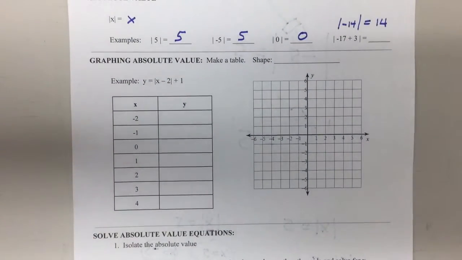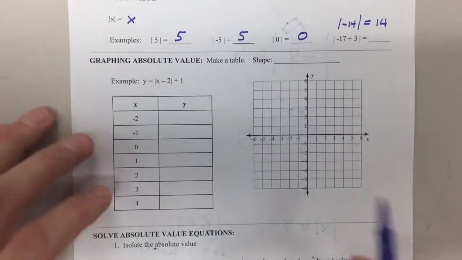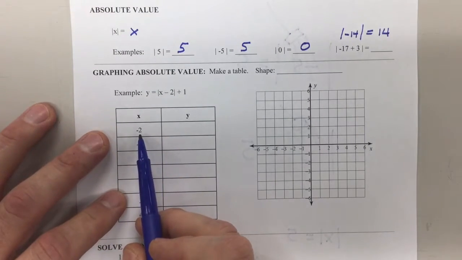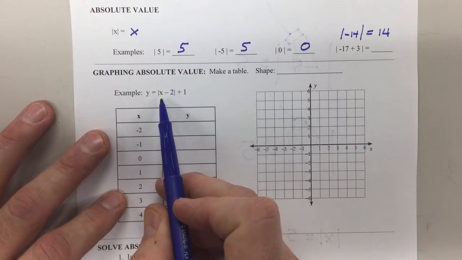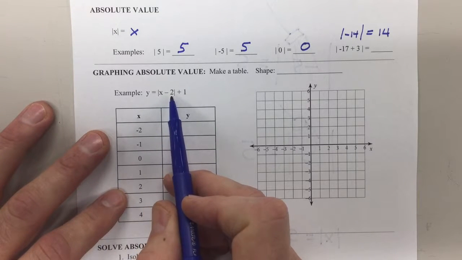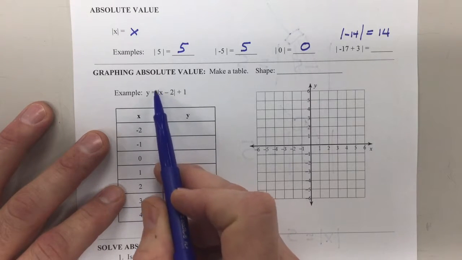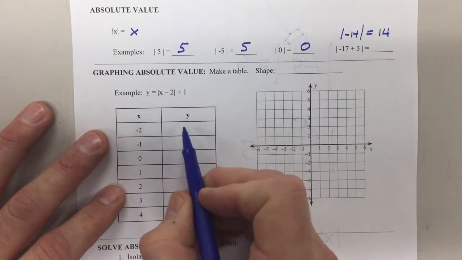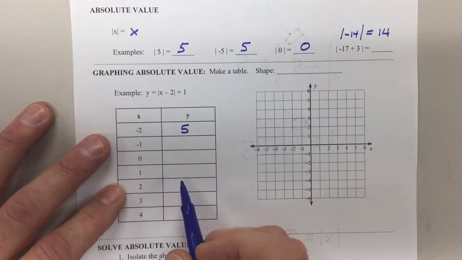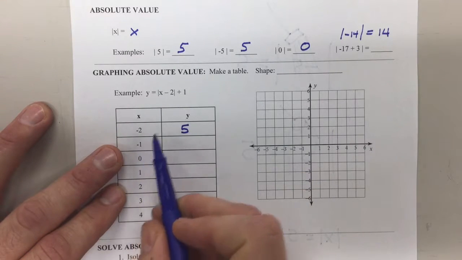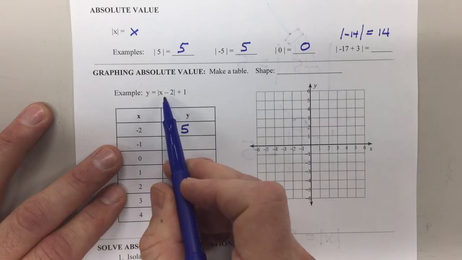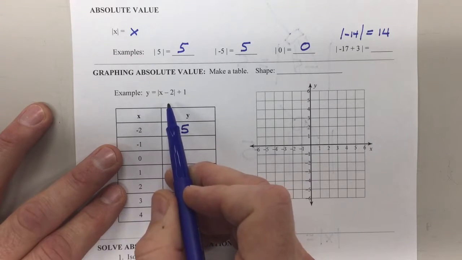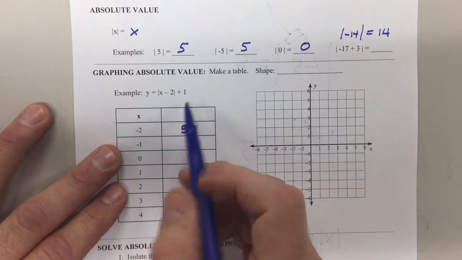Now, we can graph absolute value functions like this using a table. So what we would do is plug in negative 2 for x. So it'd be negative 2 minus 2, which is negative 4. But since that's inside the absolute value, that's actually 4. And 4 plus 1 is 5. You could take negative 1, plug it in for x. It'd be negative 1 minus 2, which is negative 3. But that's inside the absolute value, so it turns positive 3, plus 1 is 4.